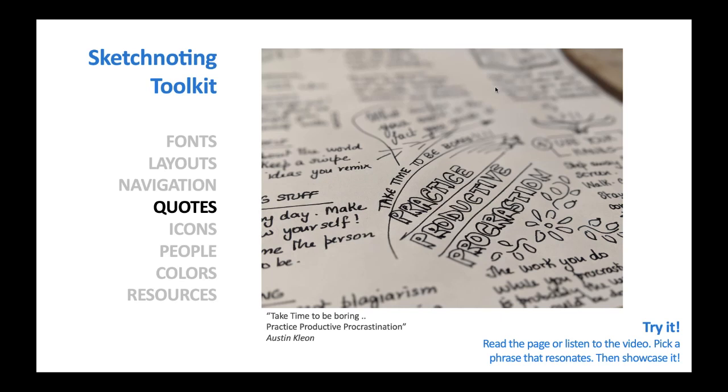And that's what I mean by quotes. Whenever you listen to someone, whenever you write your own stuff, there will always be this one keyword, one phrase, one something that you're like, this is the gist of it. Quote it, make it stand out.